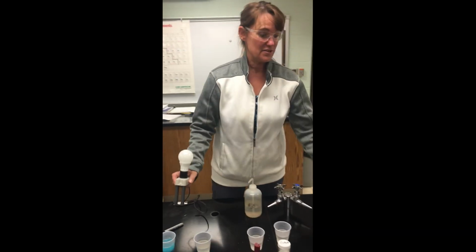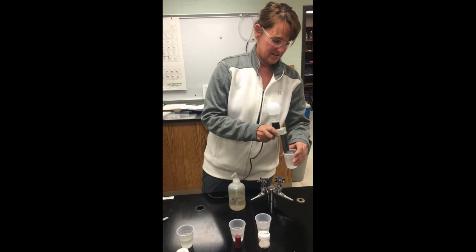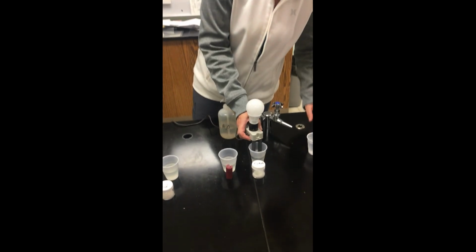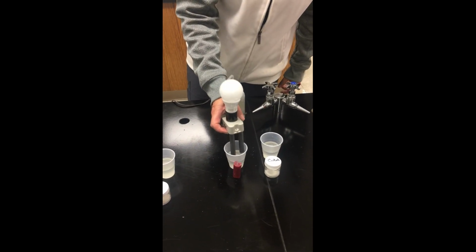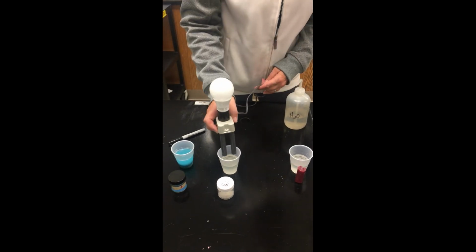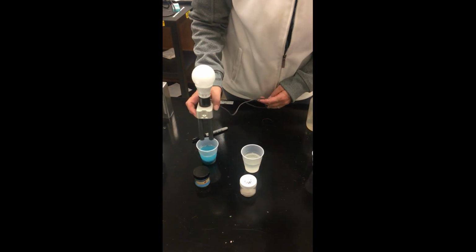So let's do this just really quickly. Once again, I gotta rinse this off. Okay, we have sugar water, nothing. Candle wax, nothing. Salt, NaCl, light. And copper sulfate, light.